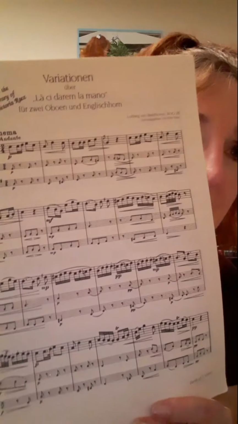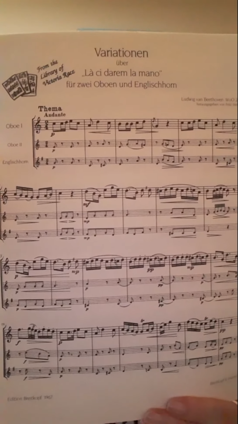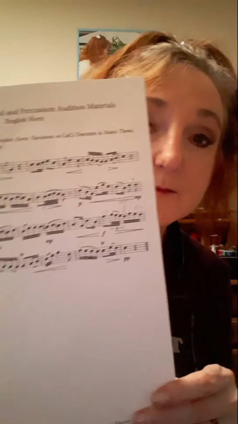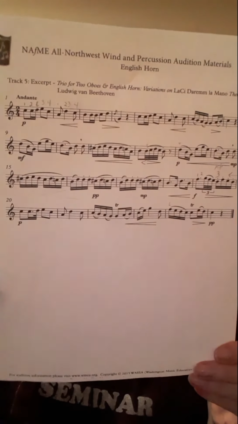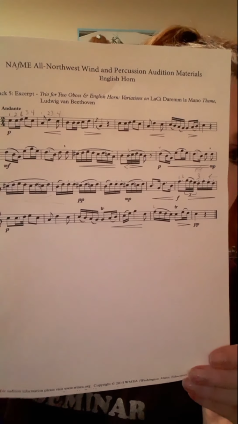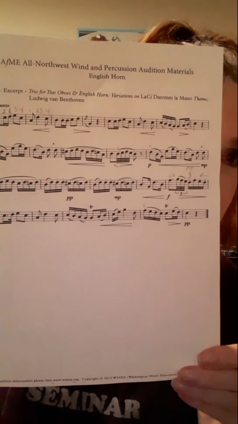In the actual trio arrangement by Beethoven, just an FYI that this is not the English horn part. This excerpt is actually from the first oboe part. Count this in 4 so that the 8th notes get the beat. I've written in some helpful markings as well as counting to assist you in hearing your own inner counting voice.